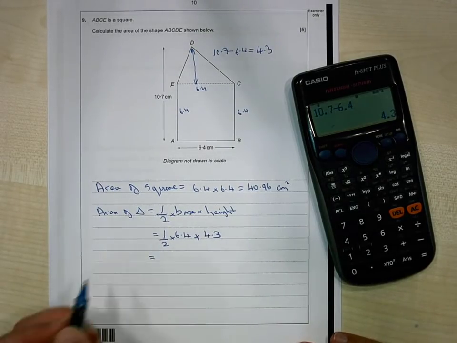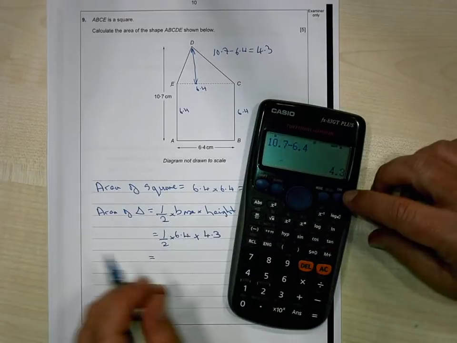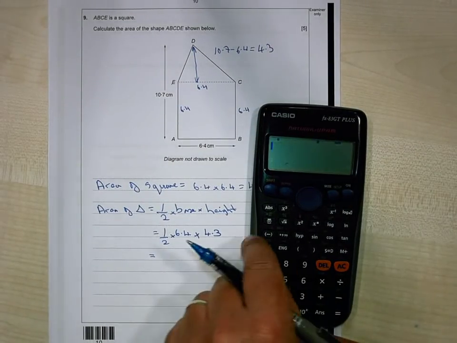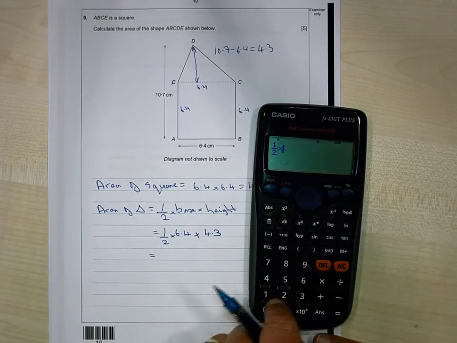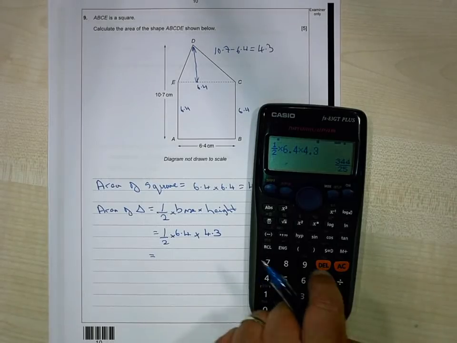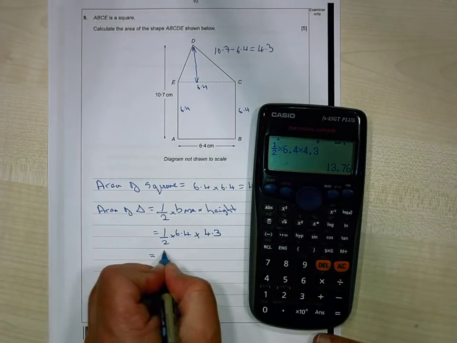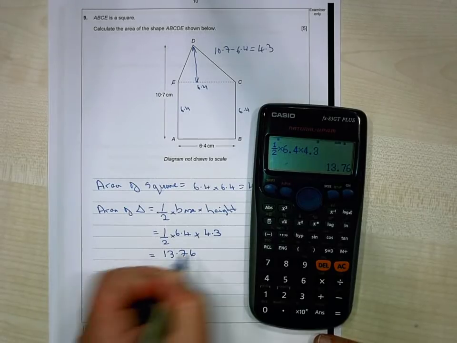So to work out its area, I can type that into the calculator exactly as I've written it. So half times 6.4 times 4.3 is 13.76.